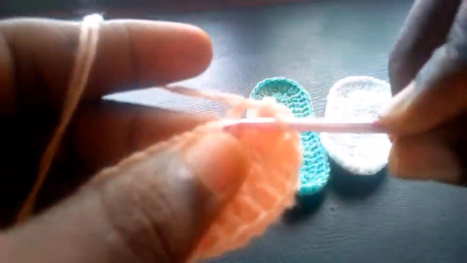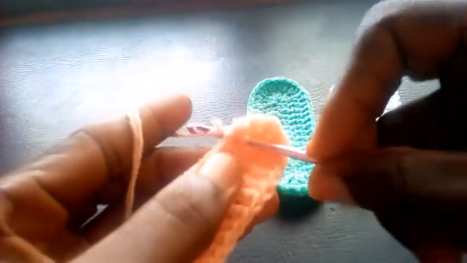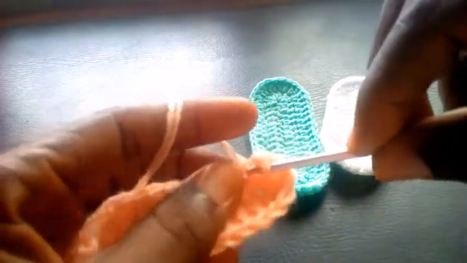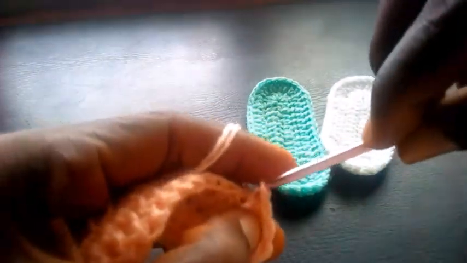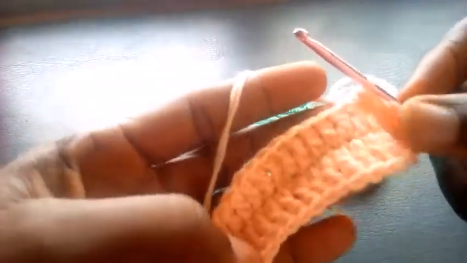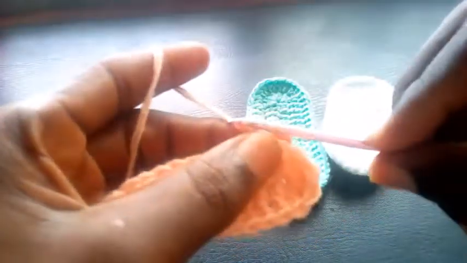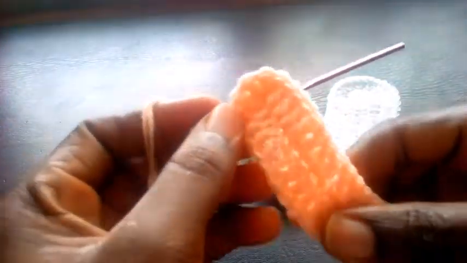So I'm going to slip stitch right here. Having made a slip stitch right there, I'm going to chain 1, and you see. So right now we are going to start another round.